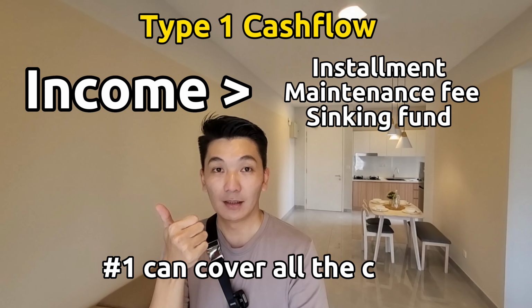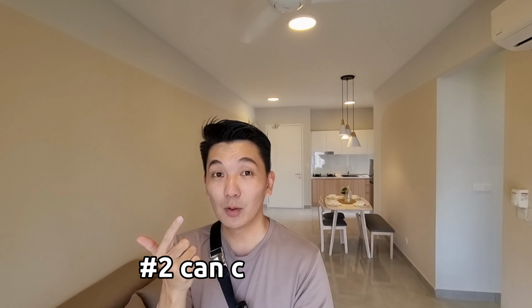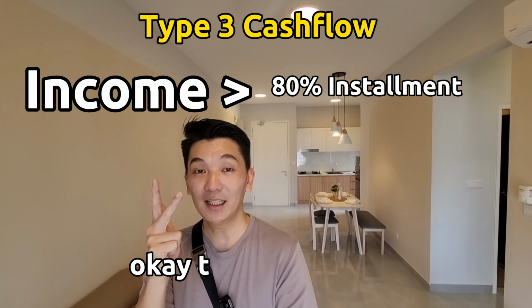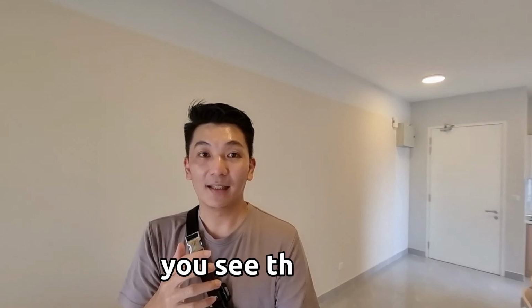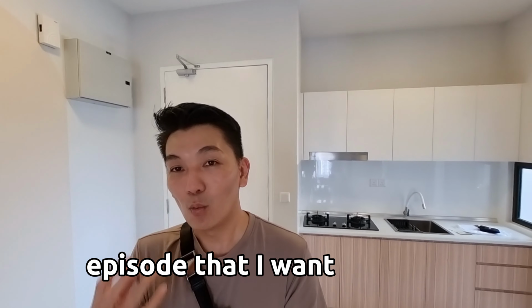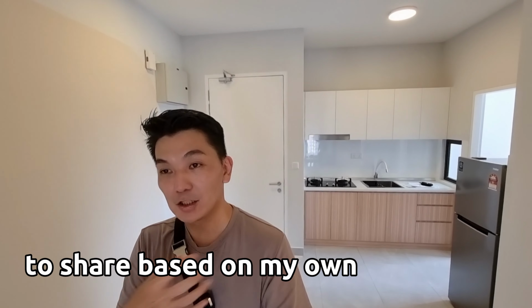Can cover all the costs of holding the property, can cover at least the installment, and then cover 80%. Okay, these 3. So that's why, based on the amortization table, you see that in the very first month, if you take a 600,000 full loan at 4.5%, 74% goes to pay off the interest, only 20-something percent pays off the principal.